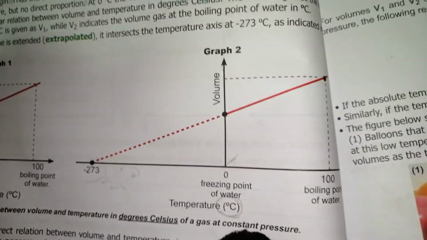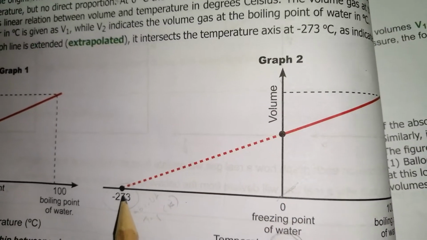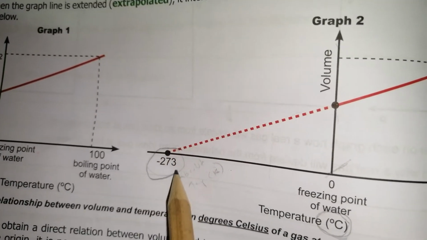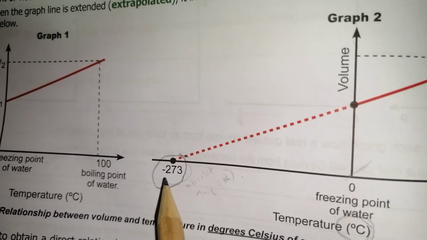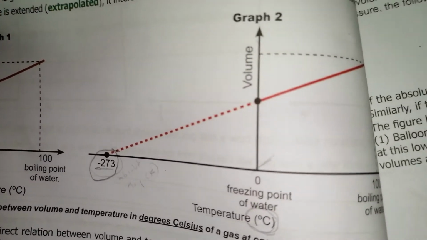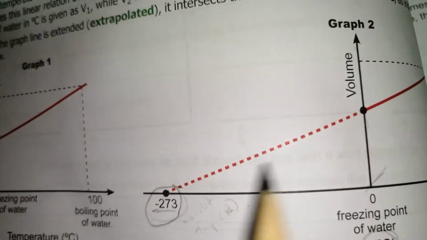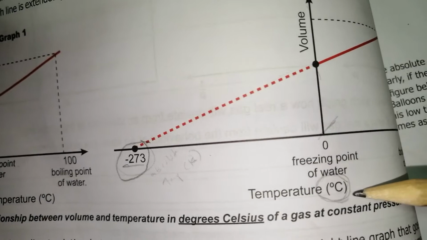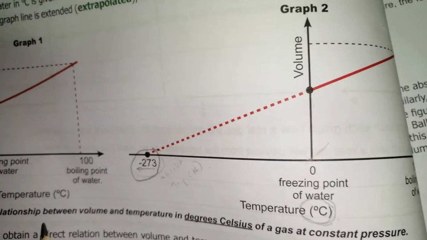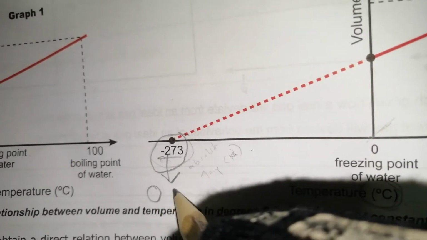Now, what is special about this graph is if you take this graph and you extrapolate it into the negative axis, you will see that the x-intercept that you get when you extrapolate this graph will always correspond to the number negative 273. And doesn't that number seem familiar? It comes from converting degrees Celsius into Kelvin. So every time you have a volume versus temperature graph in degrees Celsius, if you extrapolate it, the x-axis will give you negative 273. And negative 273 corresponds to a temperature in Kelvin of 0 Kelvin.